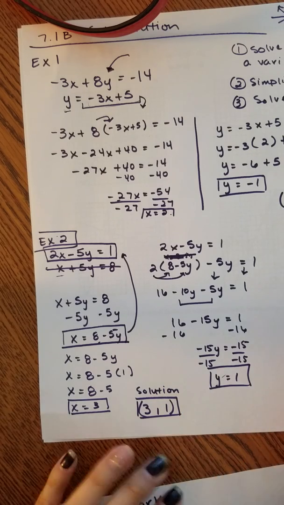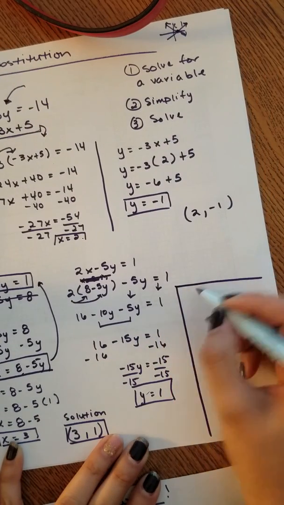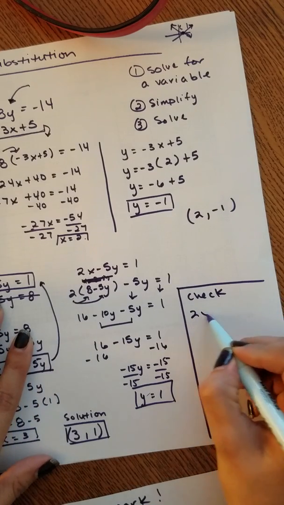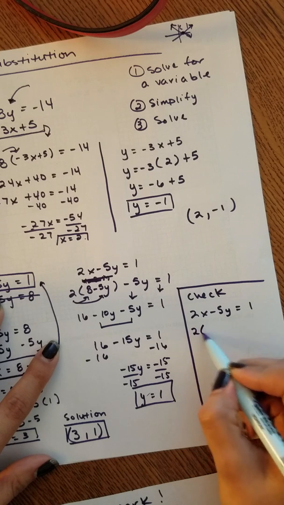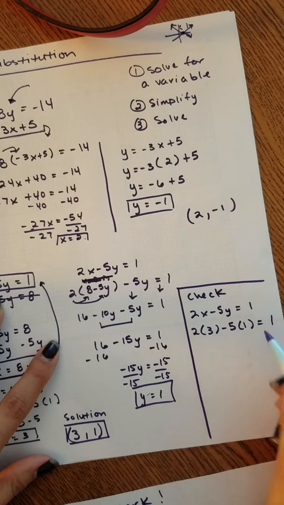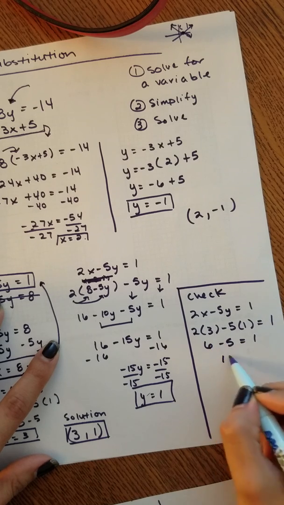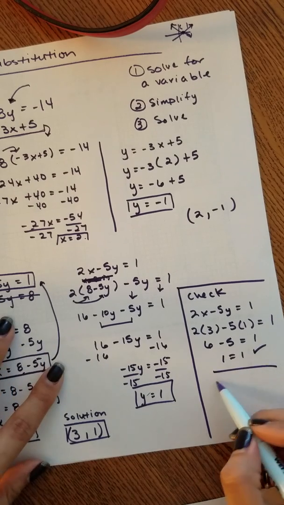Now again, you always want to check your work. So we'll check it over here on the side. Okay, so we'll do one at a time. 2x minus 5y is equal to 1. 2 times 3 minus 5 times 1 is equal to 1. 6 minus 5 equals 1. 1 equals 1. True statement. So we're good. Let's check the other one.